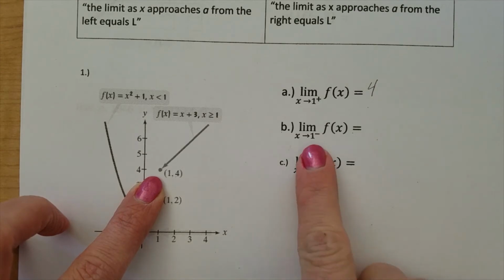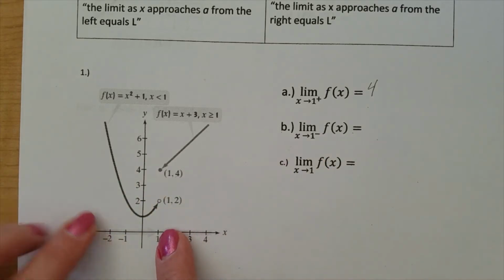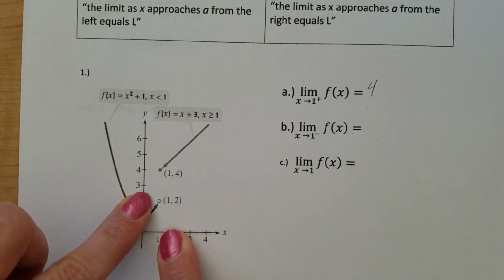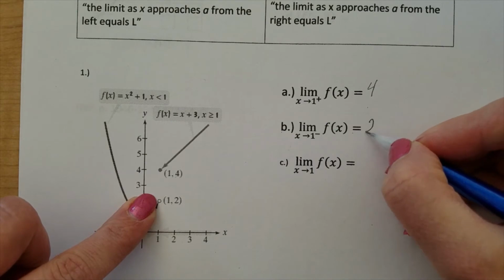If I look here, the limit as x approaches 1 from the left. Here's 1. Now I'm coming from the left, so I'm going left to right. And we are approaching the y value of 2. 2 is my limit.